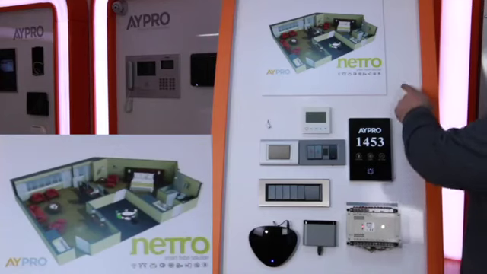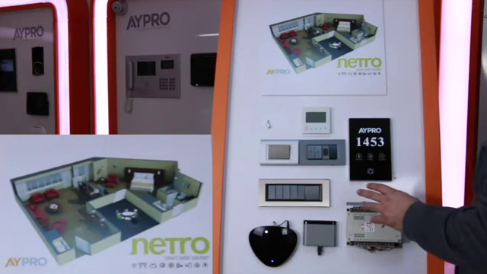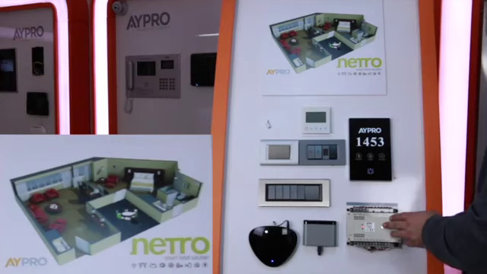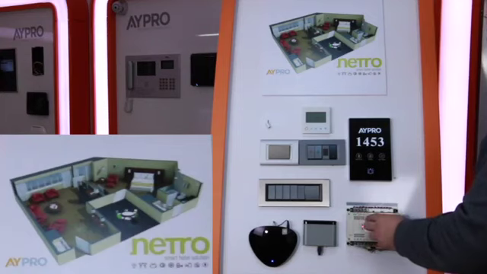Our brand name for the Smart Hotel solution is Netro, and the solution has some very important parts. We have a core part in the panel. This can connect to 4 lights, the D&D, make up my room, AC, and also occupancy.